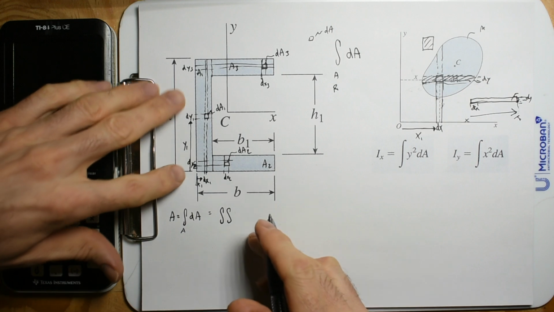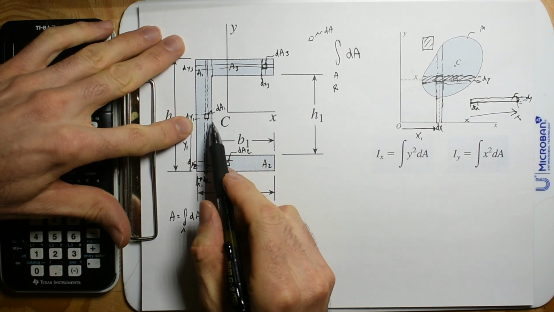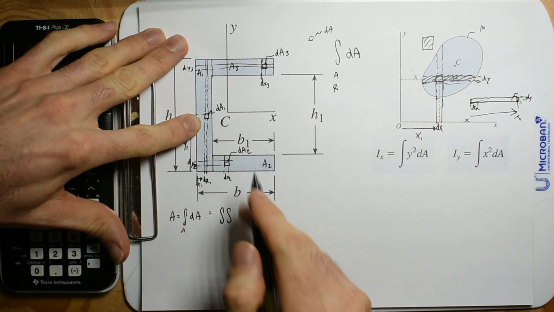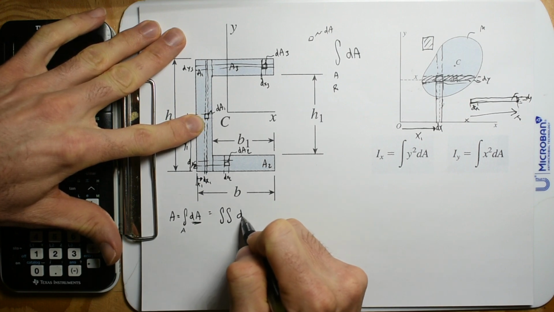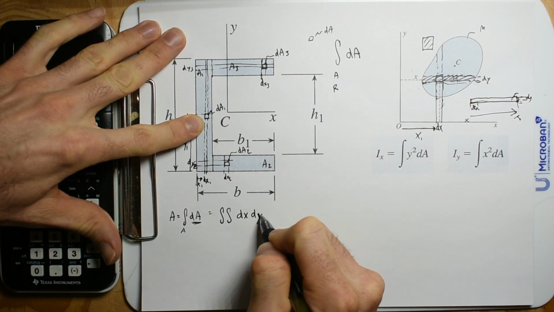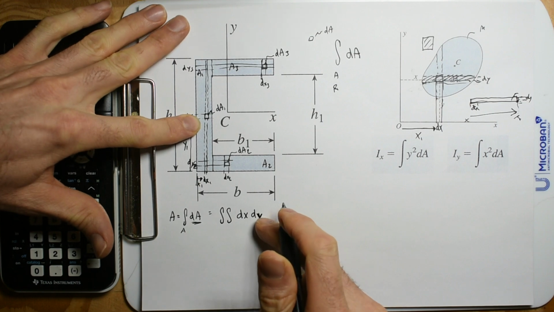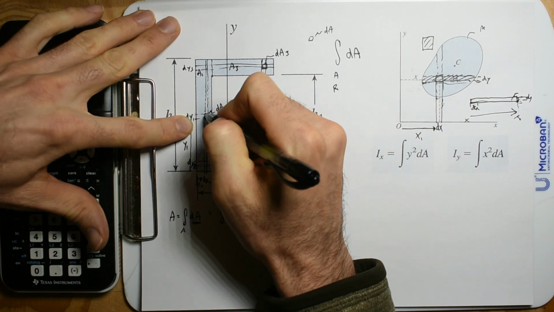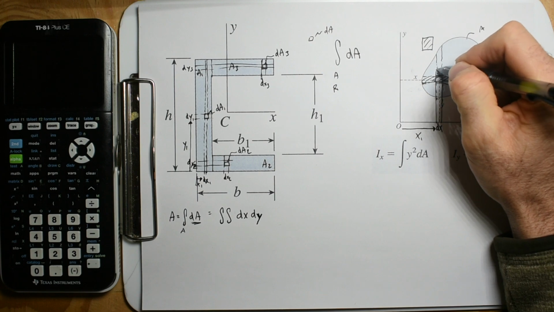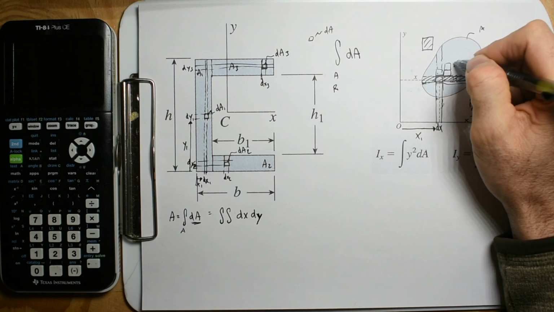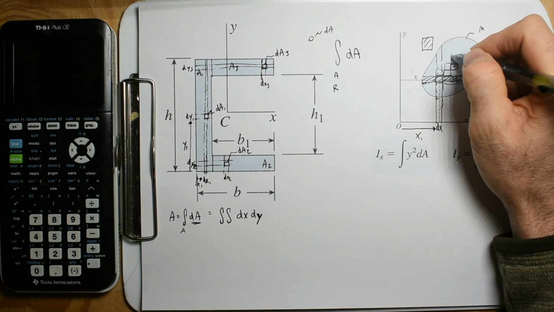Alright, sweet. So, when I know the area, well, what are we doing? So this dA, I can substitute that dx dy. And the whole point is to add up these squares. Now, what am I going to do? Am I going to start adding that one and then go this way and then go that way? You know what I mean?